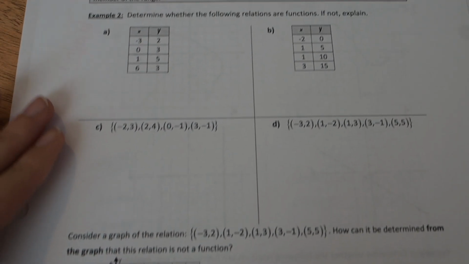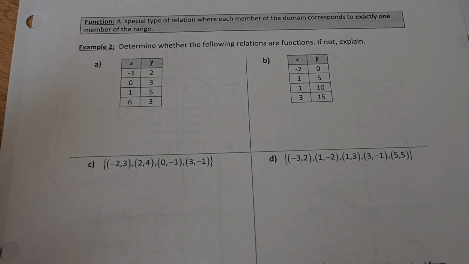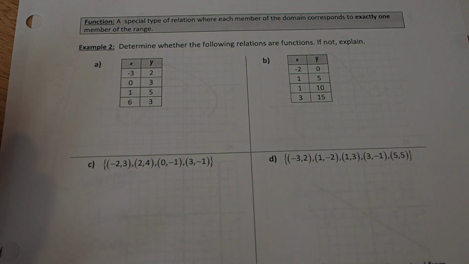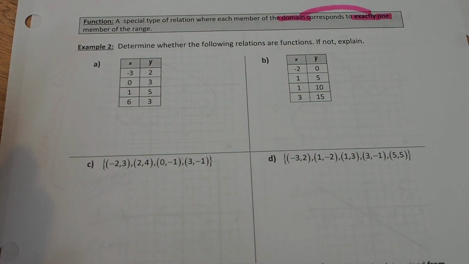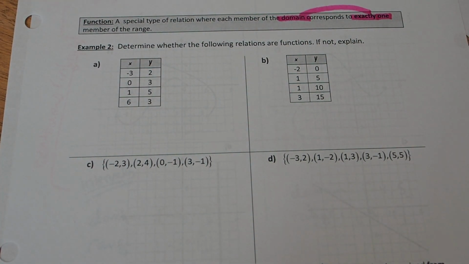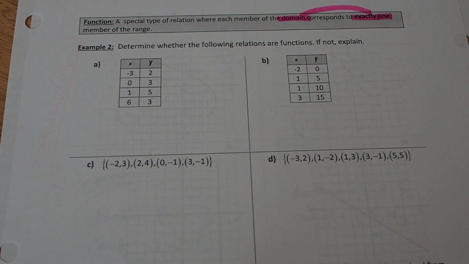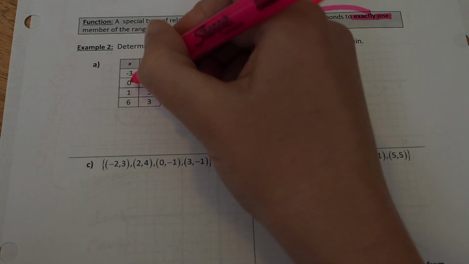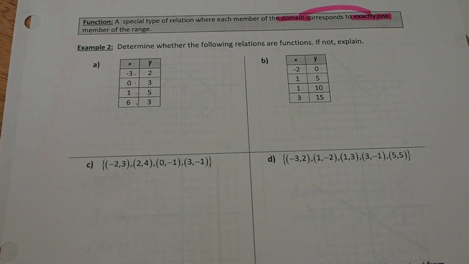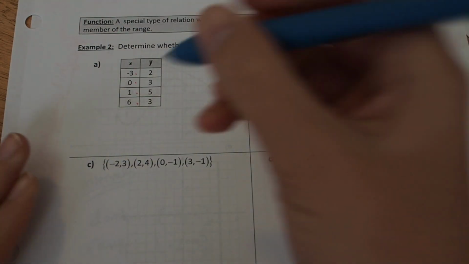Now we're talking about functions. A function is a special type of relation where each member of the domain corresponds to exactly one member of the range. There are no repeated domain members. Every element of the domain has exactly one occurrence. So I want to identify whether or not the following relations are functions or not. Okay, so if you're looking at your domain values, each of these domain values is unique. Therefore, this is a function.